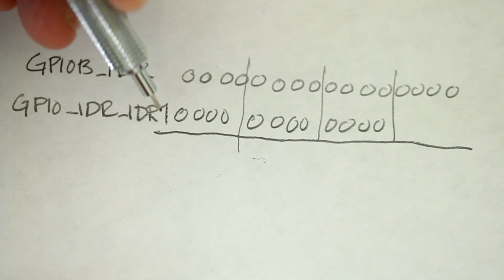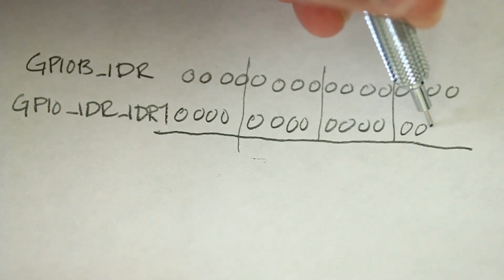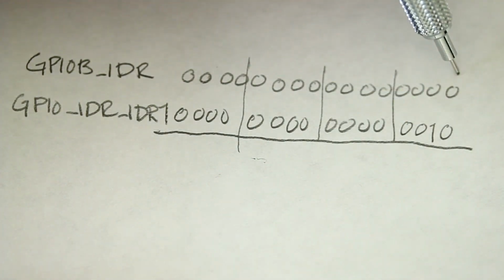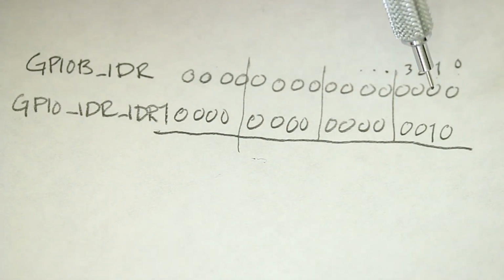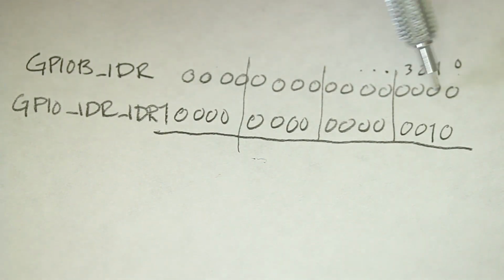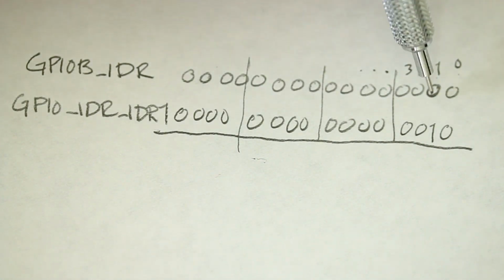And because we have a 1 here, it's going to have a 1 in the 1 bit place. This is 0, this is 1. Let me just put the 0 here. 1, 2, 3, and then so on. So in the non-push button depressed state, this will have a 0 in it. But when we depress the button, it will actually have a 1 here.